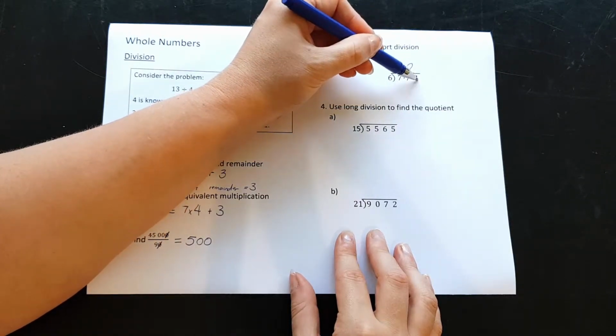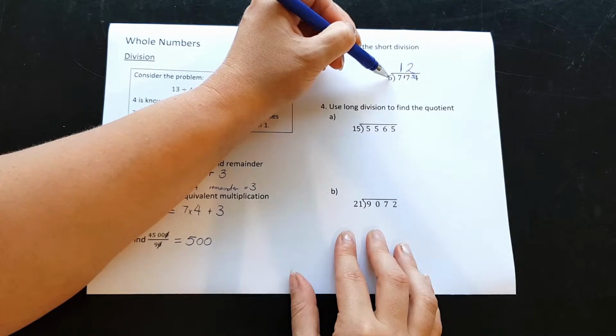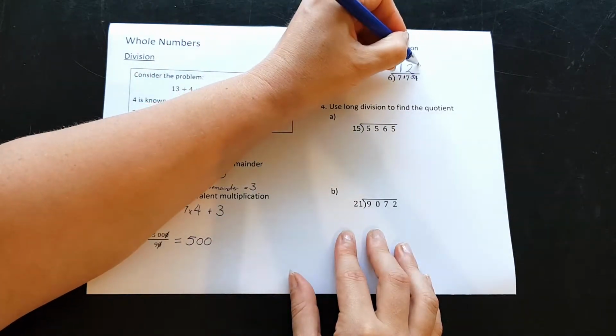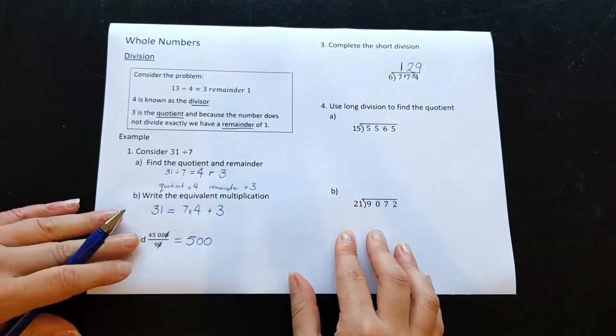Now I want to do 54 divided by 6. I hope you know your 6 times tables. That goes exactly 9 times.